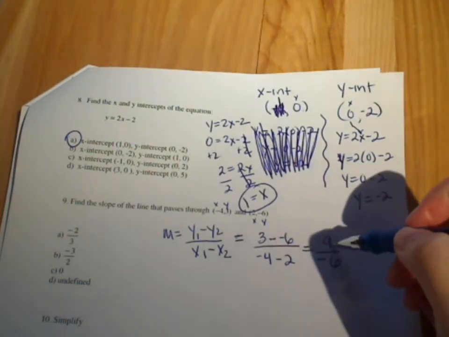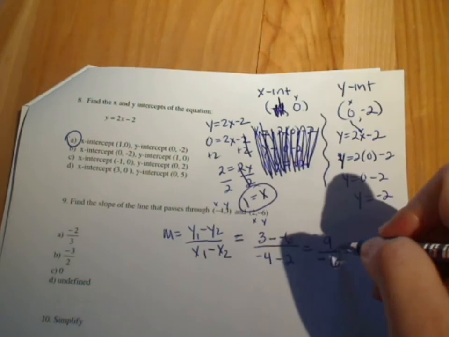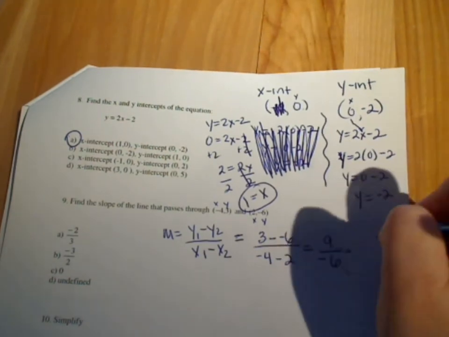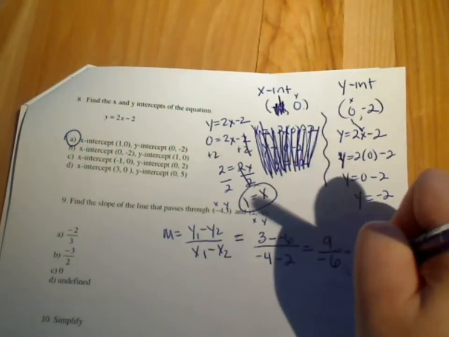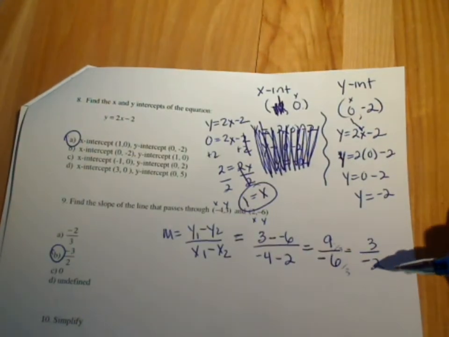I got 9 on top, negative 6 on bottom, and reduce that by 3's. I get 3 over negative 2, which is the same thing no matter where the negative is in the fraction. If it's top and bottom, it's the same thing.